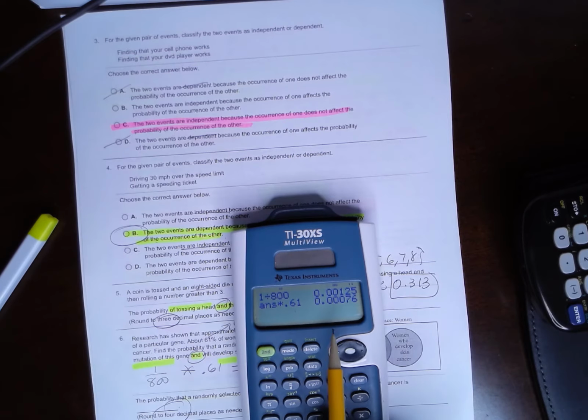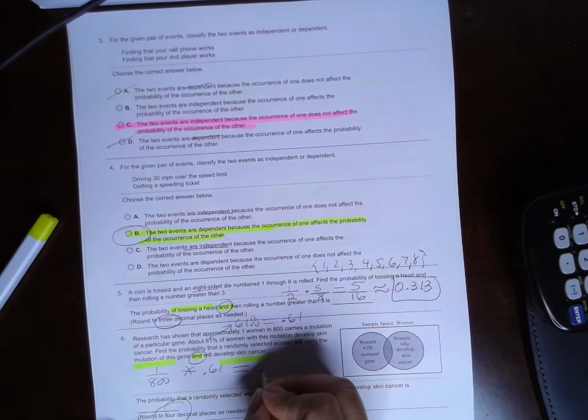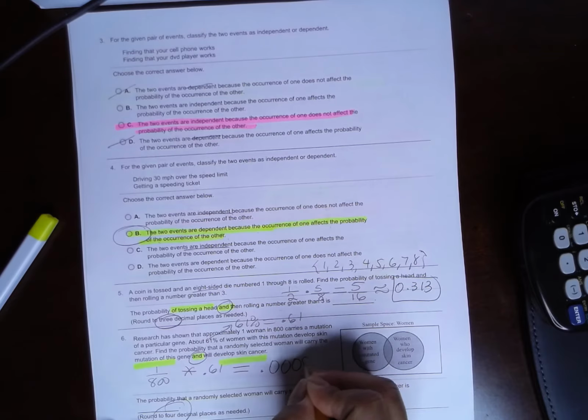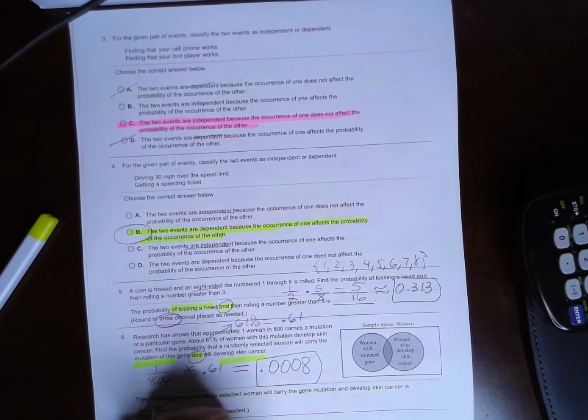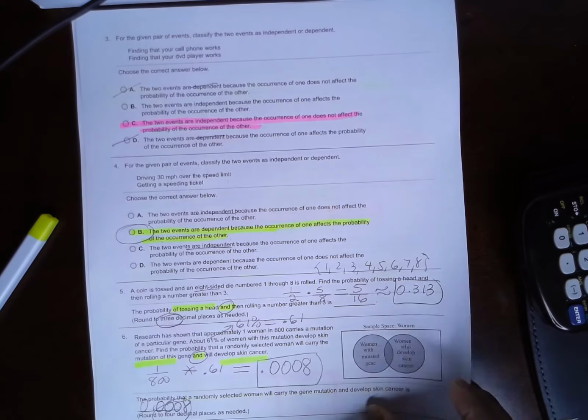So in this case, we have 0.3076. So 0.0008. So this one is going to be 0.1238 because the 7 was followed by a 6. That's your final answer.